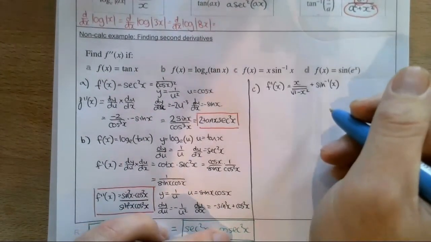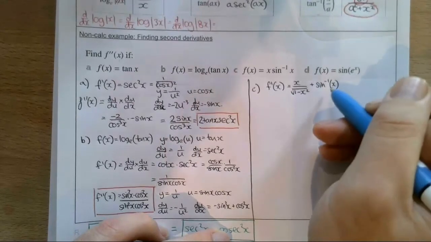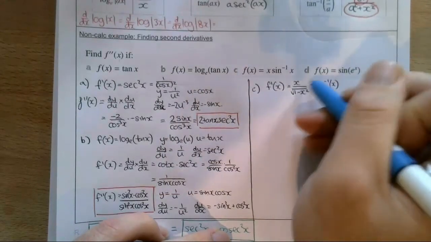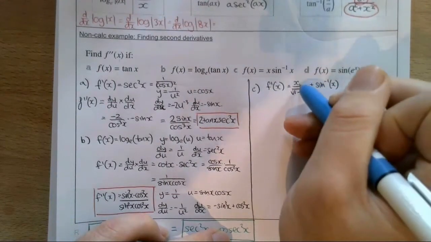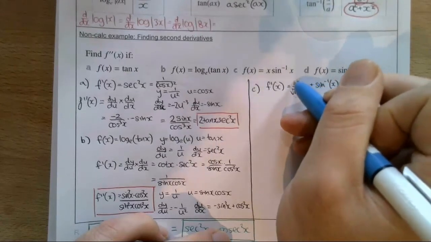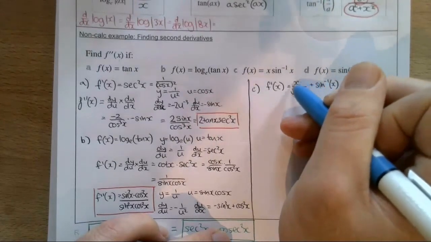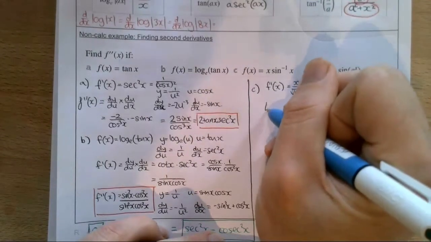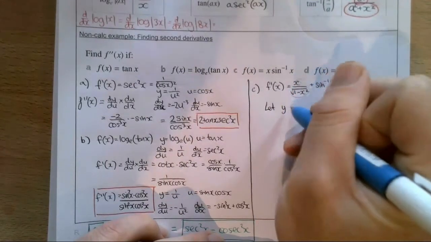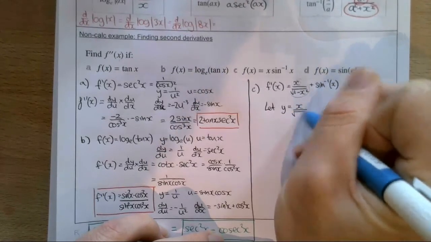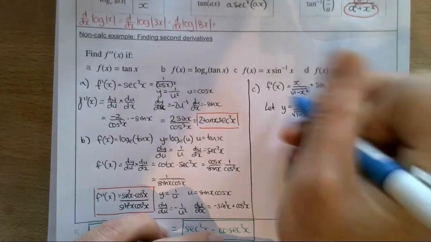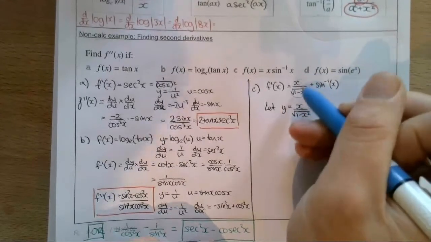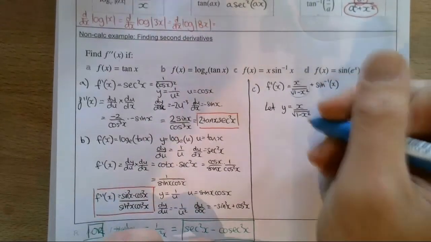But now, as I try to find the second derivative, I'm going to have problems with this term here. Not problems, but it's just a little bit complicated. And so I'm actually going to take some time out, and I'm going to say, well, let's let y equal x over root 1 minus x squared. And let's differentiate this first, and then substitute that back in.